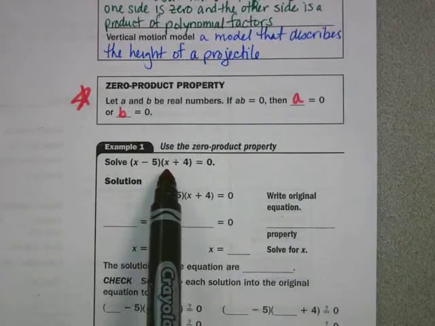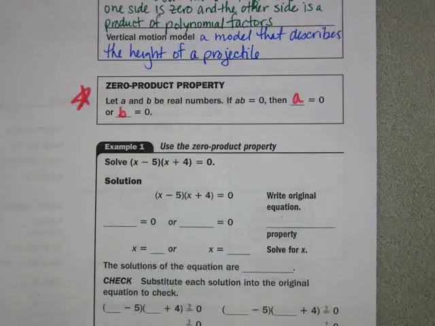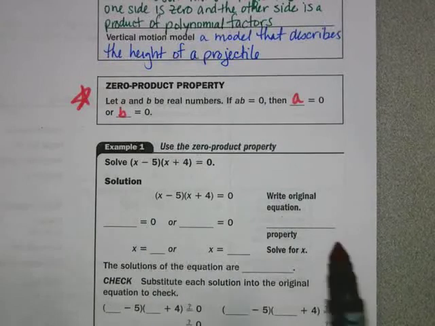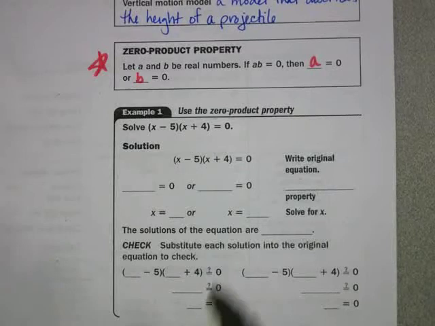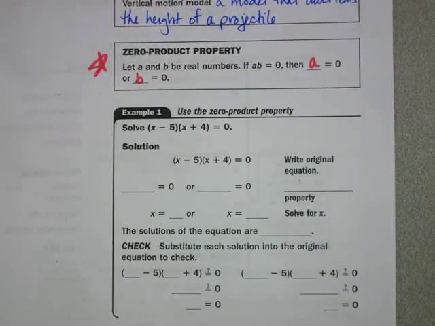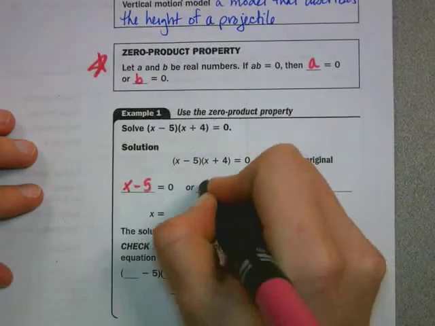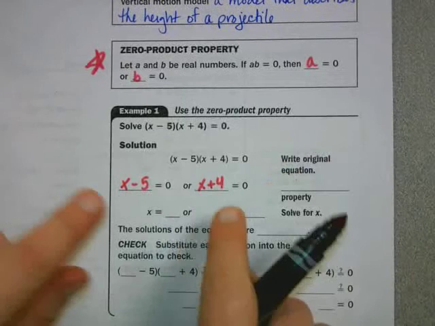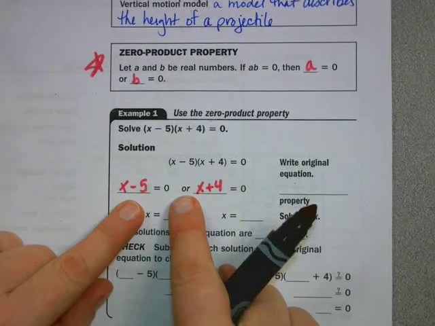Or if x was -4, -4 plus 4 is 0. 0 times anything is 0. So it's not always going to be that easy to see. So what we're going to do right now is work out the problem as if we didn't already see that the answers for x are going to be 5 or -4. When we have binomials being multiplied together set equal to 0, we know that either this term equals 0 or this term equals 0. So we rewrite it as two separate equations, we don't need the parentheses anymore, and we have an "or" in between because one of the two is 0.